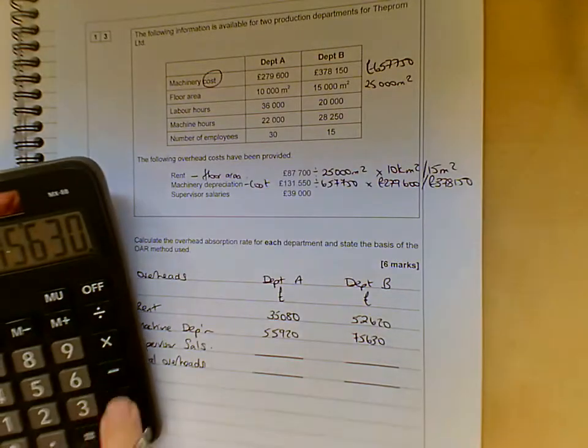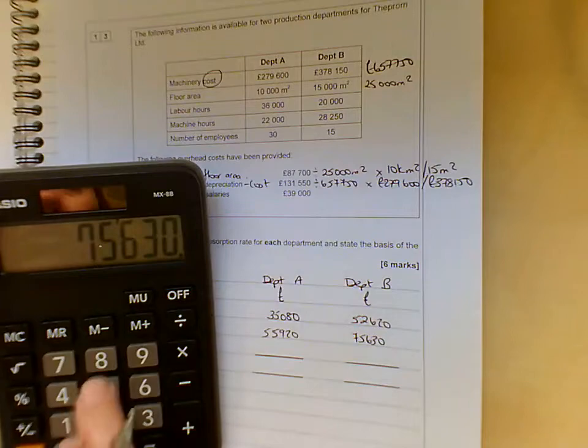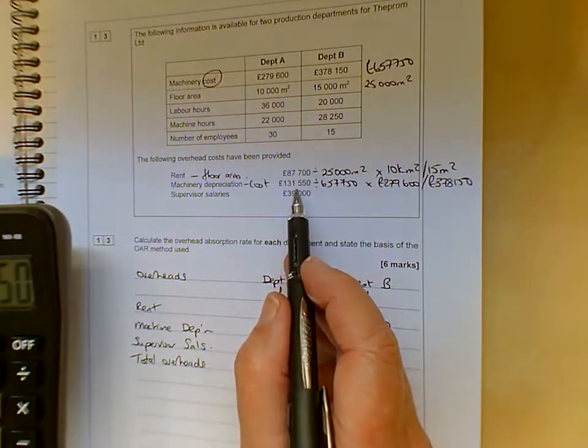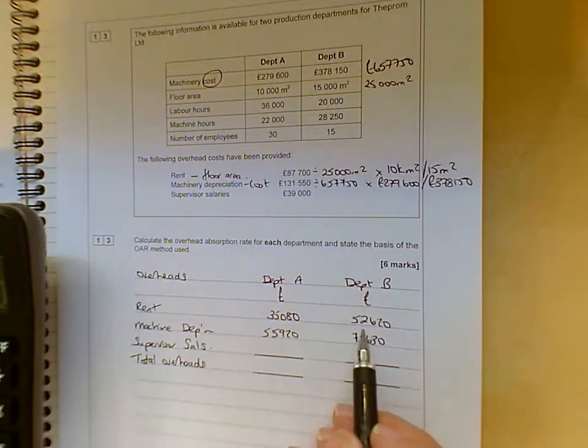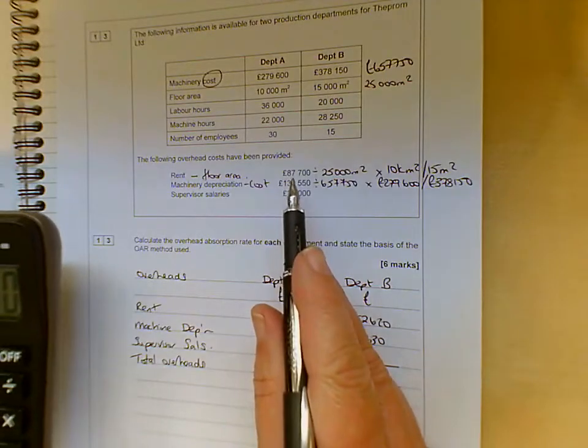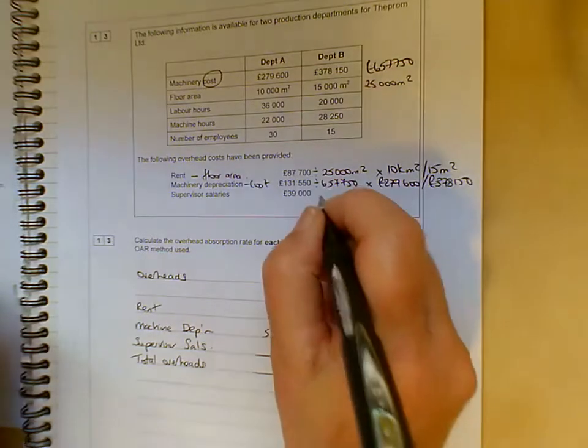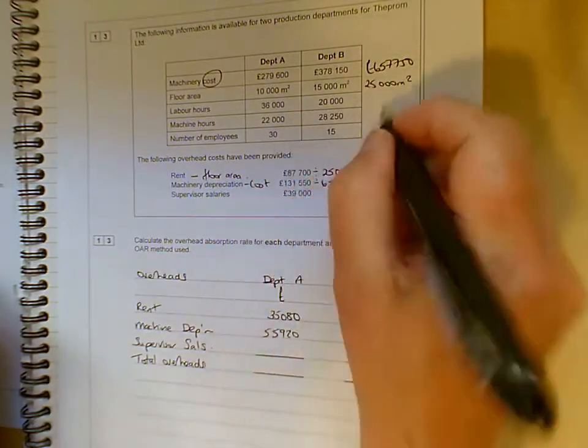75,630. It might be worth just checking that we've done it right, actually adding these 2 together before we go any further, so making sure that that comes back to the 131,550. Probably should have done it there. Adding those 2 together does in fact come back to the 131,550.